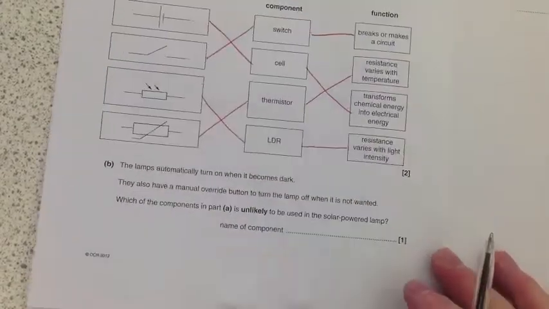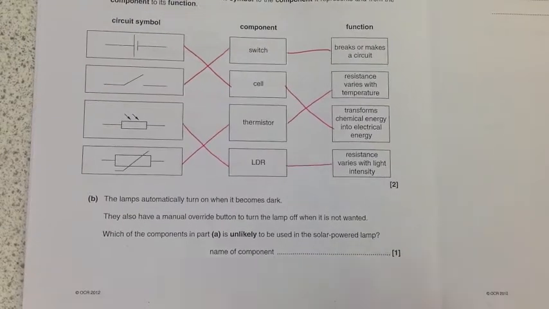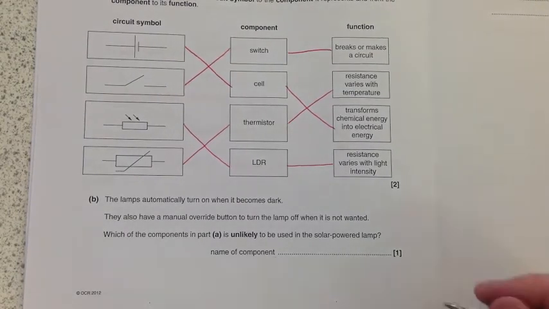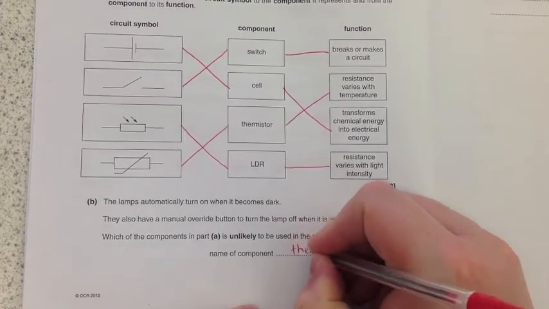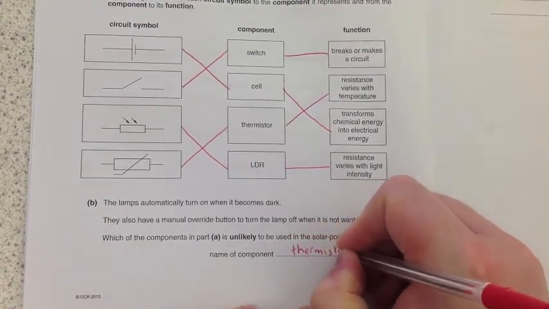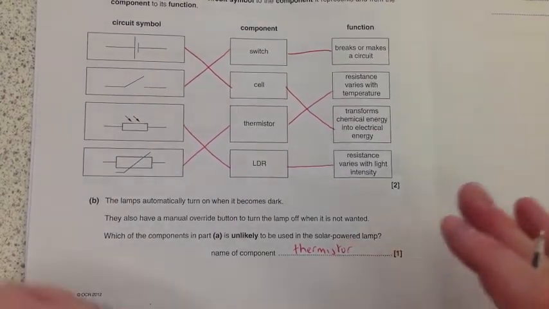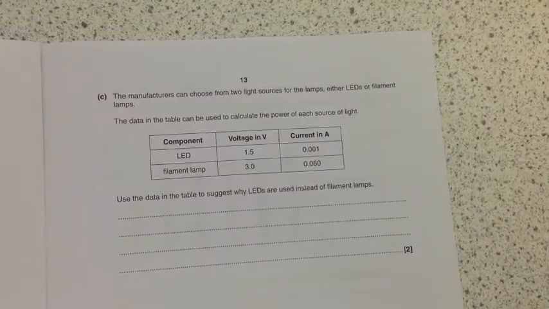So the next question then looks at, well, if it comes on automatically in the dark, it might also have a manual override button when the lamp's not wanted. Which of the components is unlikely to be used? Well, it's unlikely to have a thermistor. Temperature is likely to have nothing to do with this actual circuit that's going to help the light come on or off. Question C.